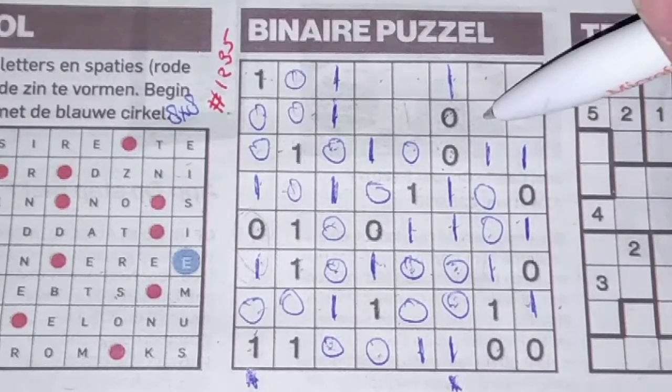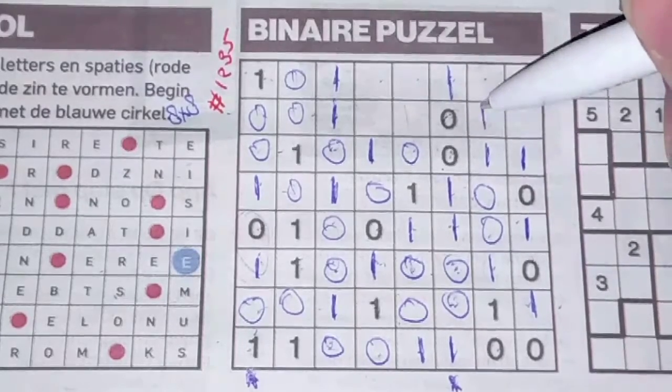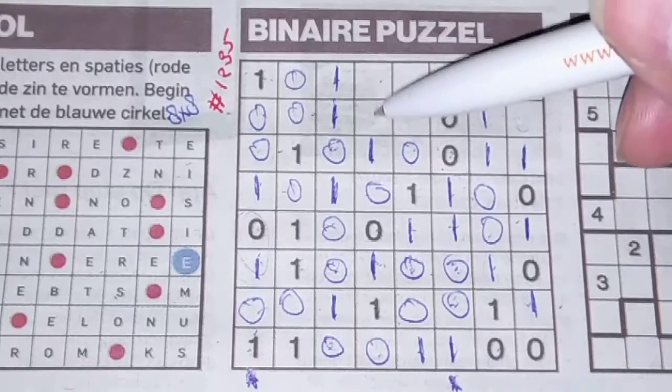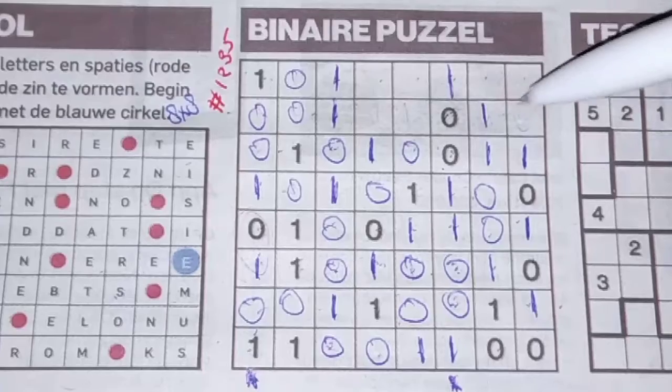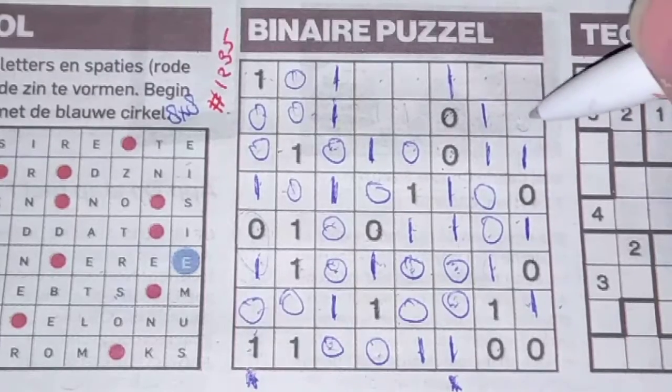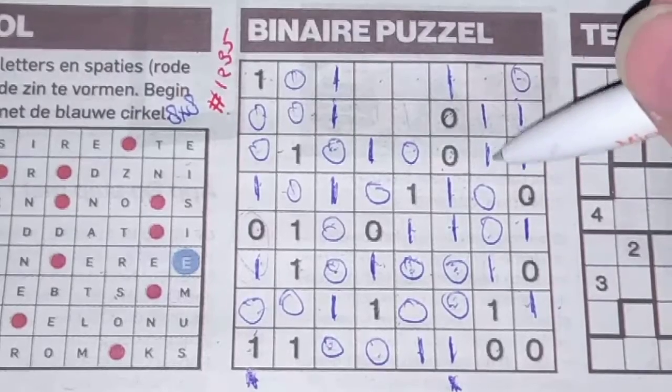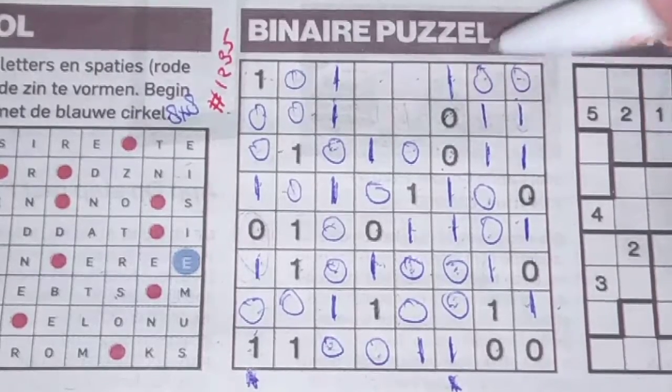So the zero cannot be here, it should be a 1. If I place the zero here, then I still have 3 1s in this row. So this cannot be a zero, this should be a 1. Double 1, here a zero, there a zero. Double 1, here a zero, there a zero.